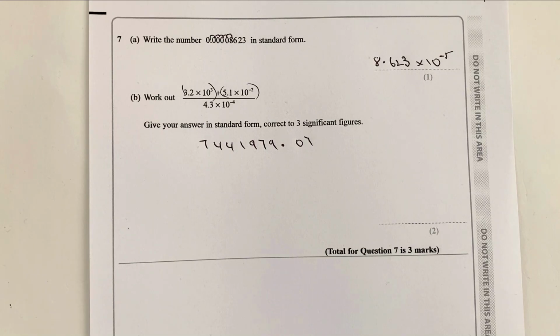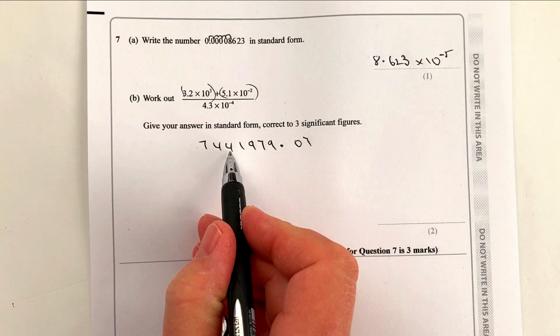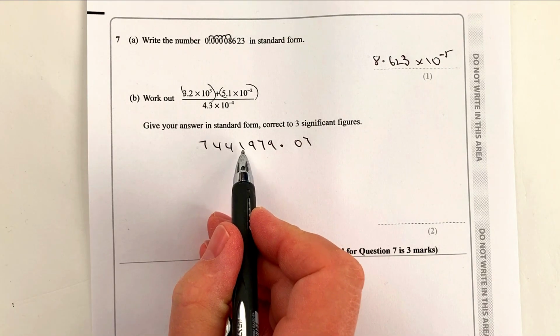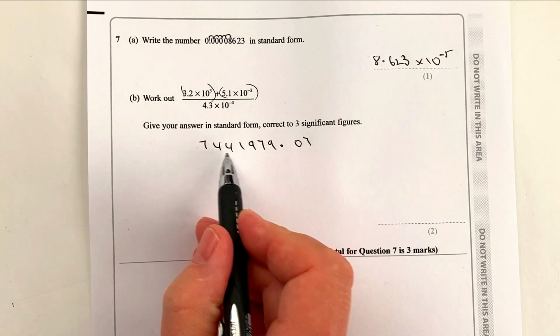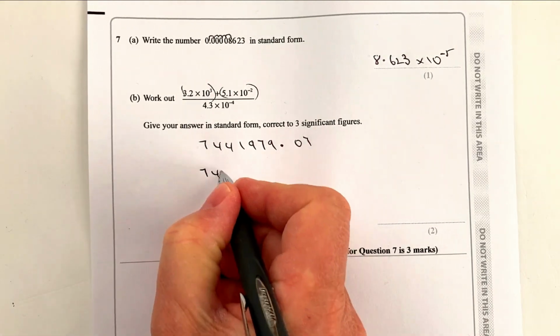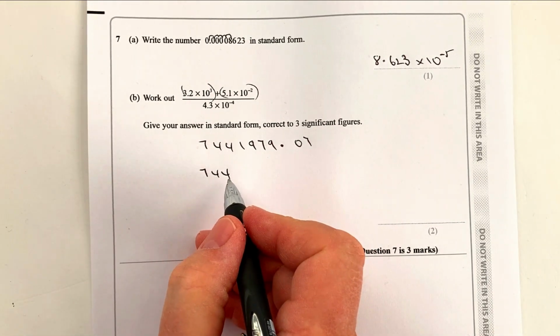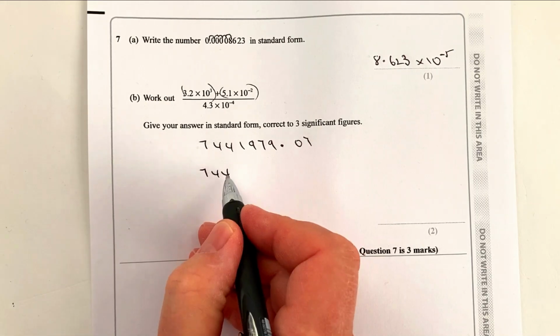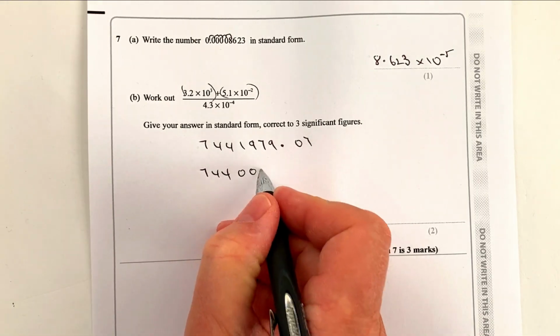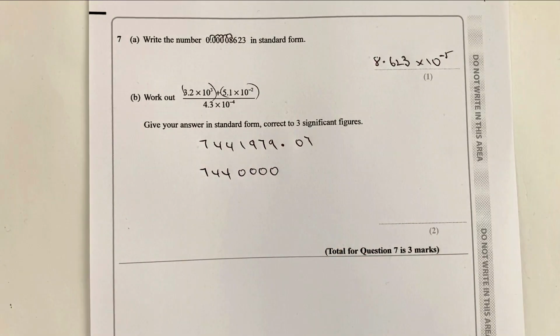So the first thing I'm going to do is make it correct to 3 significant figures. I'll look at the third one. It's a 4. It doesn't need to change because the number after it is below 5. So 744 stays as it is. But don't forget, I need to make sure that I maintain the place value, so I put zeros. So it would be 7,440,000.